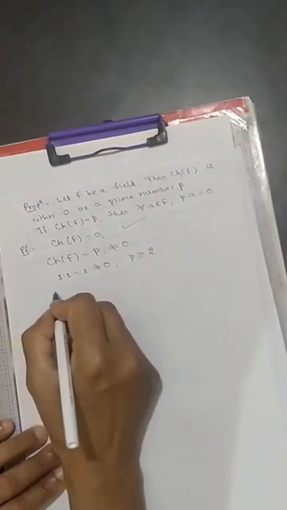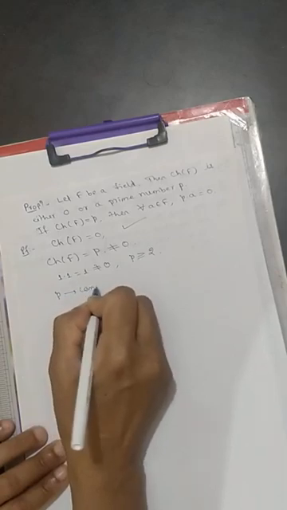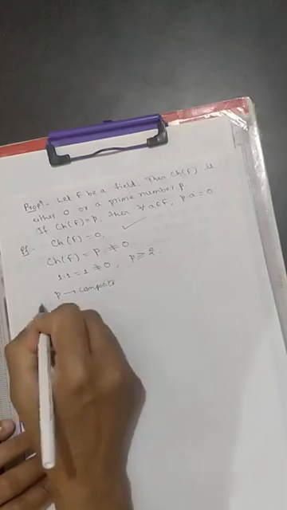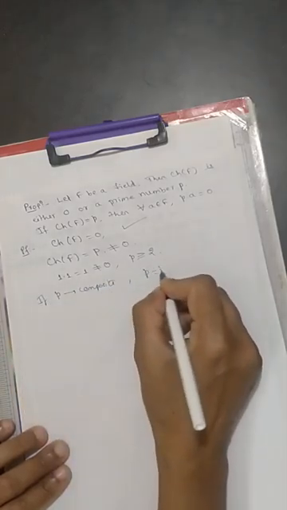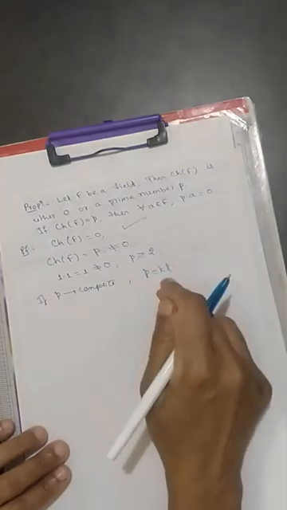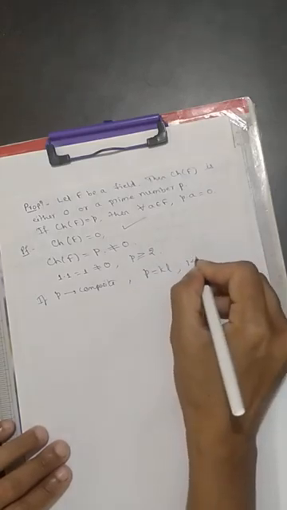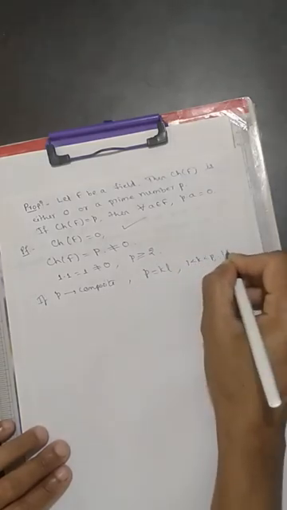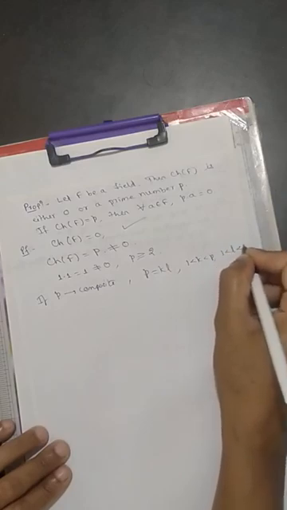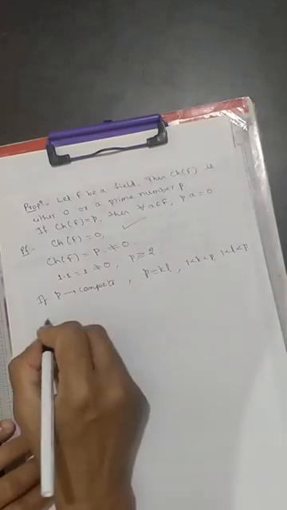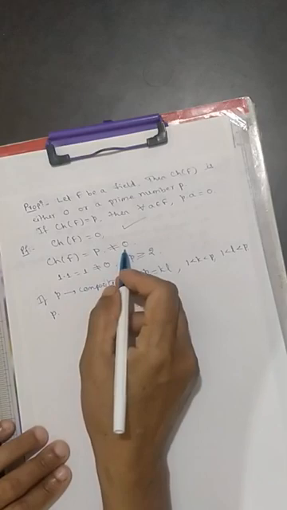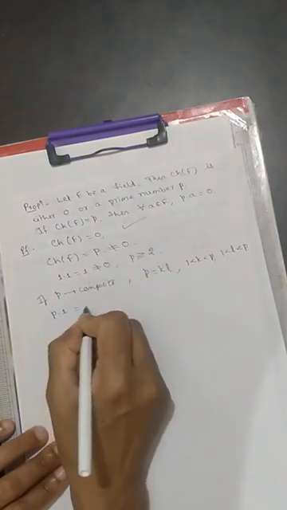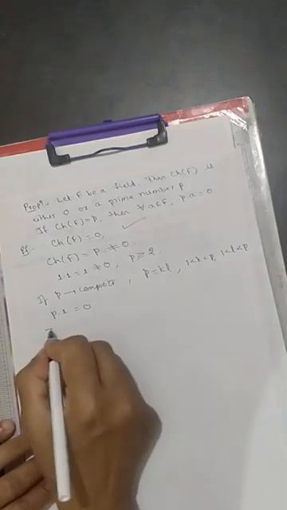Now suppose p is composite. Let us assume the contrary. So suppose p is composite, then I can write p as k into L, where k and L are proper factors of p. So 1 is less than k less than p, and 1 is strictly less than L strictly less than p. Then what we have, p is the characteristic of F, so p into 1 is equal to 0.